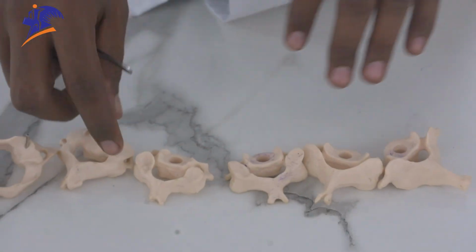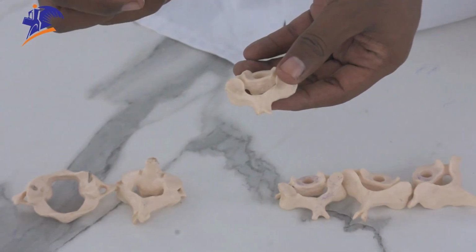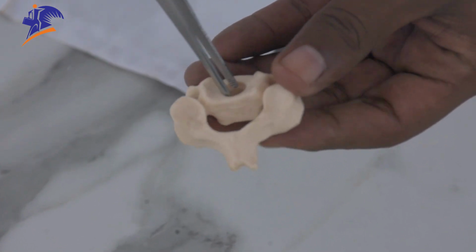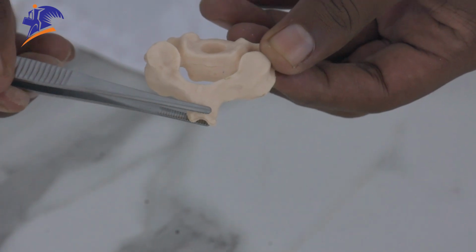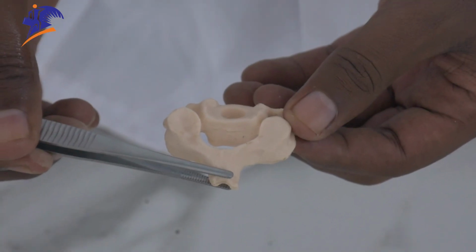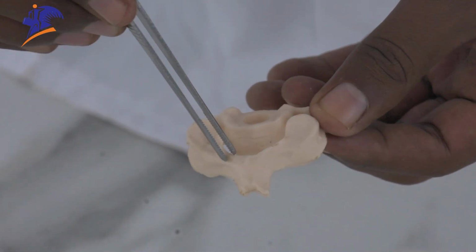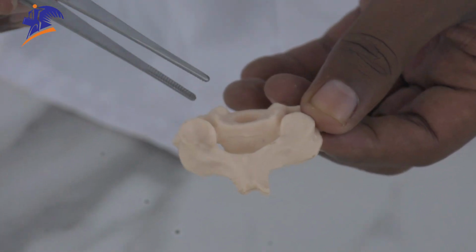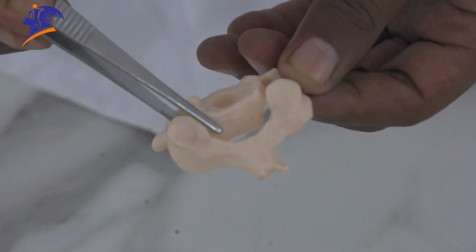Let's look closely at a cervical vertebra. This is the body of the vertebra. This is the spinous process, which usually projects posteriorly. This is the lamina of the vertebra, and this is the pedicle of the vertebra.